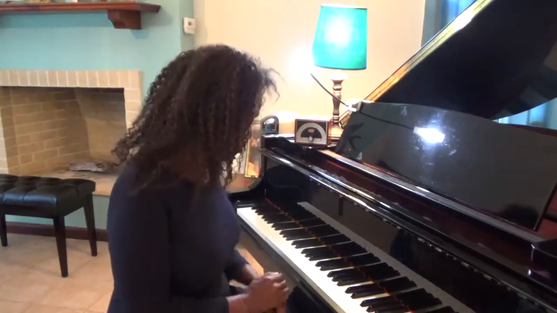So, what is a whole step? A whole step is from white note to white note with a black note in between, or from black note to black note with a white note in between. Let's start on C and identify our whole steps.